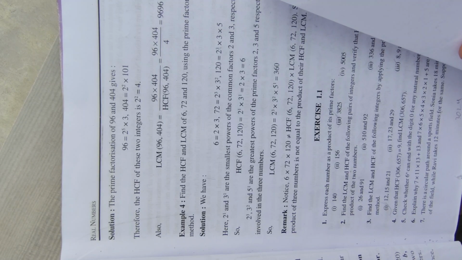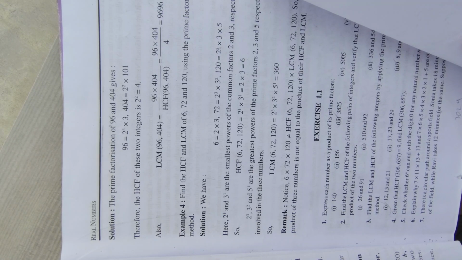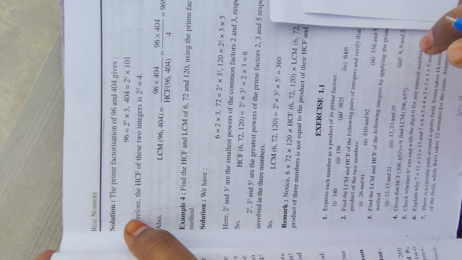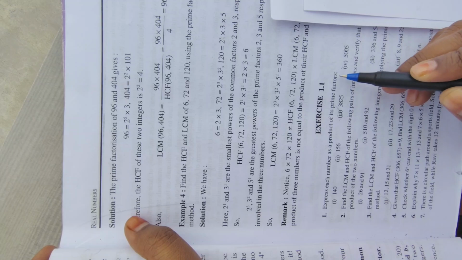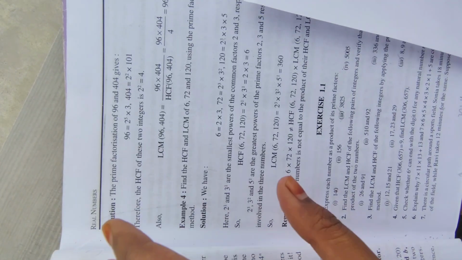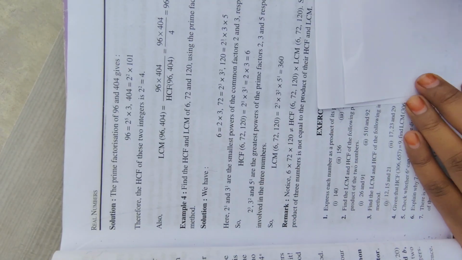In the last class, we discussed some of the basics of this chapter, that is real numbers. So in this class, I am directly going to start the exercise problem, that is exercise 1.1. In the first question, they are given: express each number as a product of its prime factors.